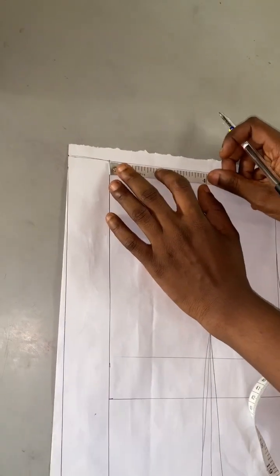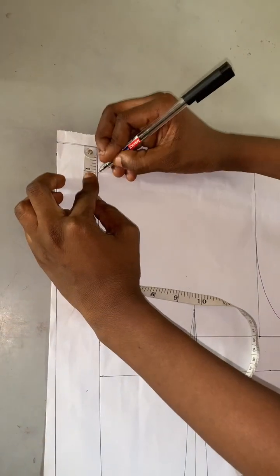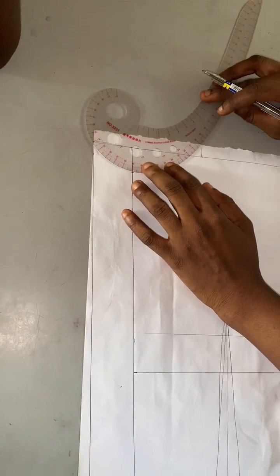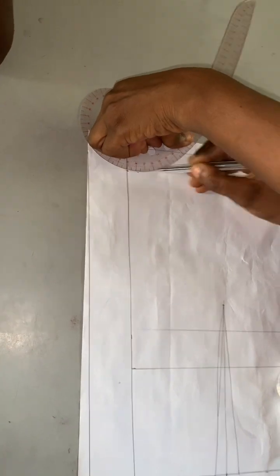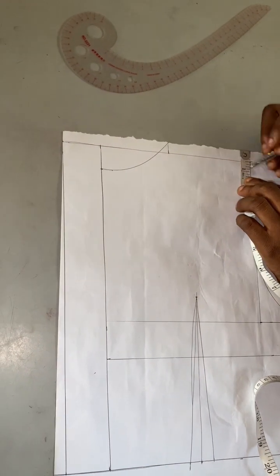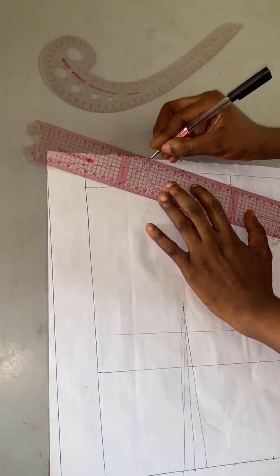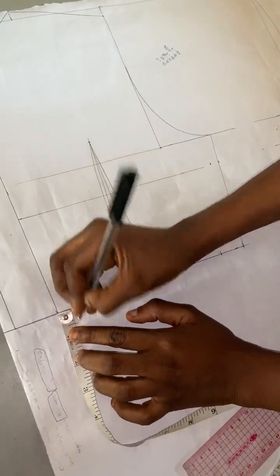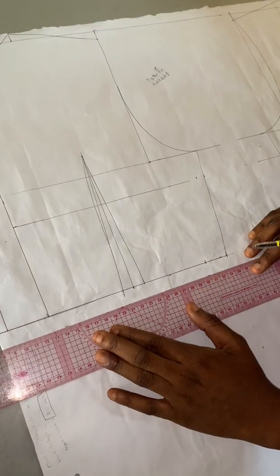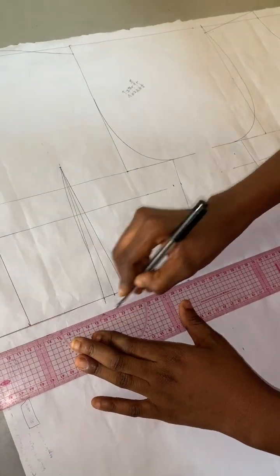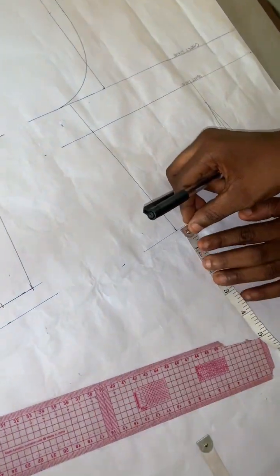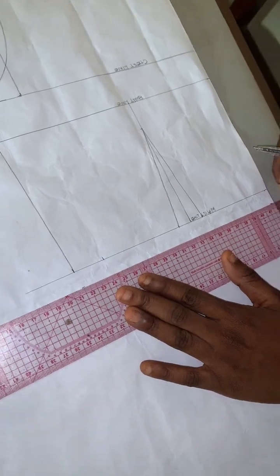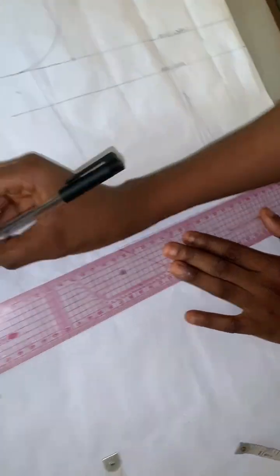Then we go ahead and put our neckline. For this particular one, I'm using 3 inches by 1 inch, and then we connect our neckline just like this. Then we go ahead to input our shoulder slope 1 inch from the top of the paper, just like so. We input our seam allowance of 1/2 inch at the down part of the pattern, both for the front and the back, just like we are doing now.